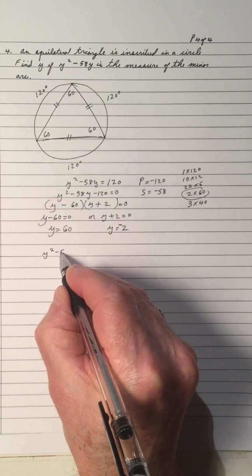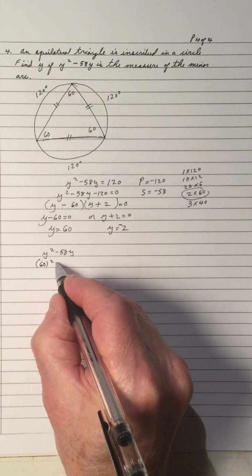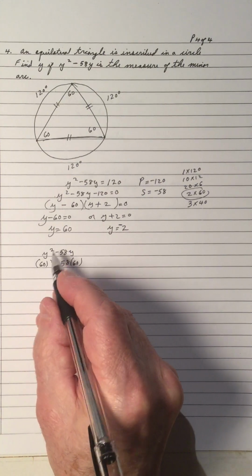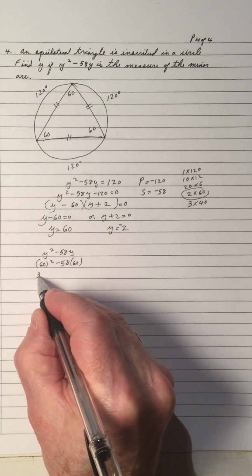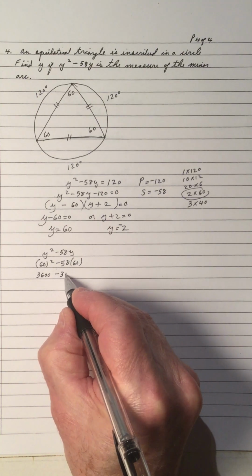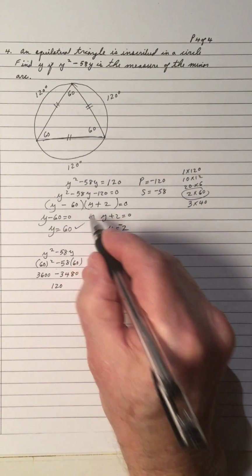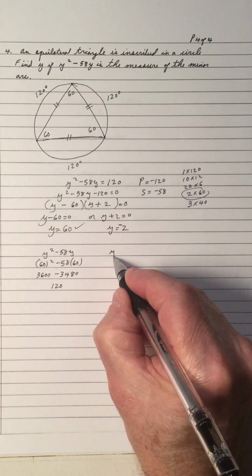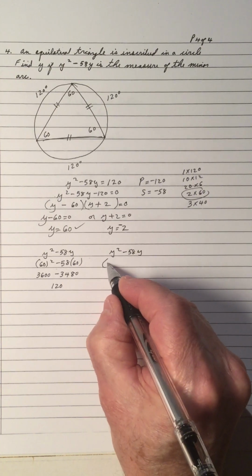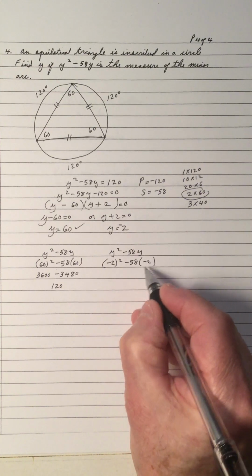Y squared minus 58y. If we take 60 and square it, minus 58 times 60, 60 squared is 3,600. 58 times 60 is 3,480. Subtract and you get 120. So 60 is okay. Now what if I substitute y is negative 2?